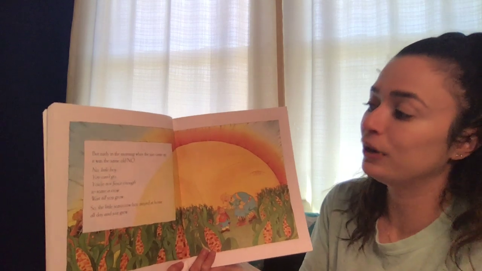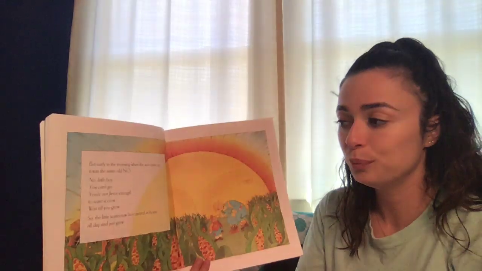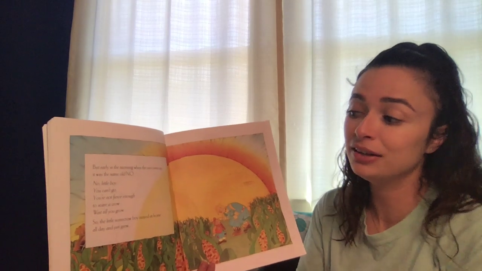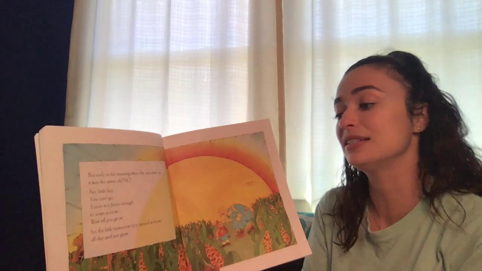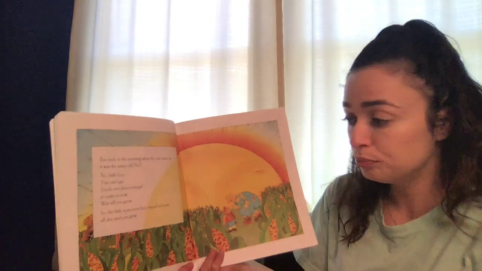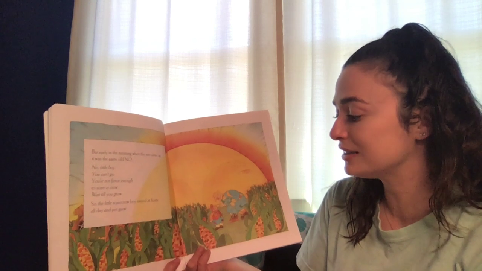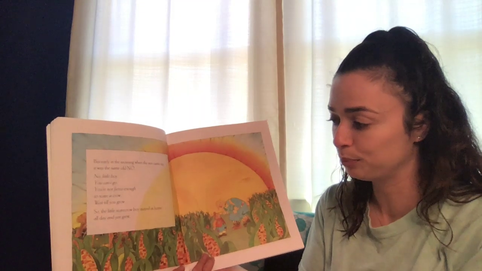But early in the morning when the sun came up, it was the same old no. No, little boy, you can't go. You're not fierce enough to scare a crow. Wait till you grow. So the little scarecrow boy stayed at home all day and just grew.